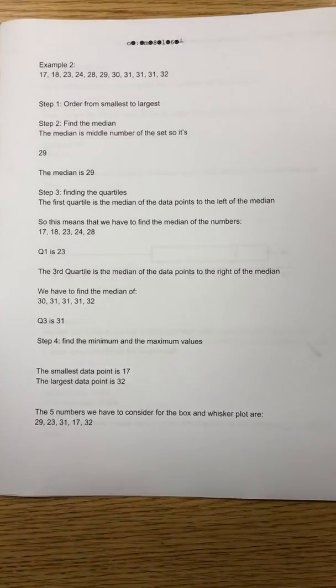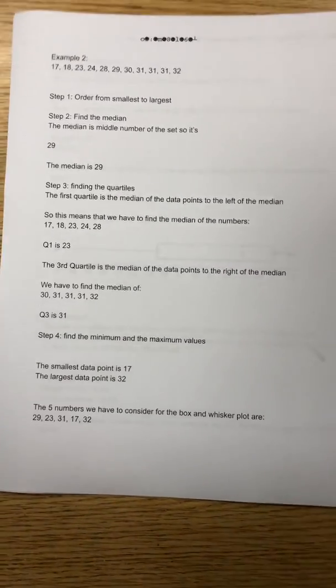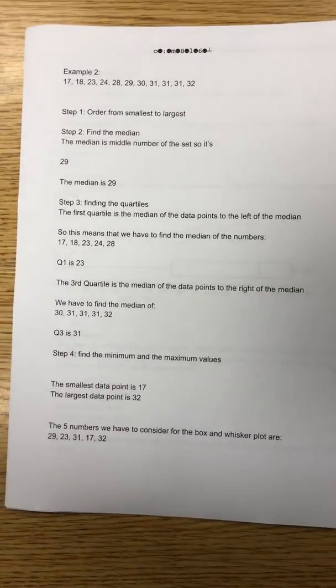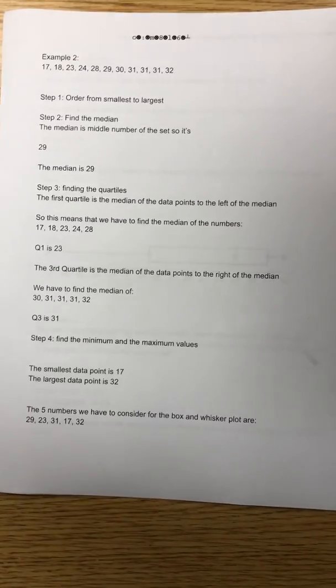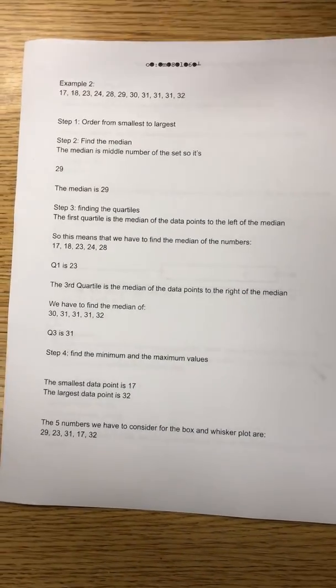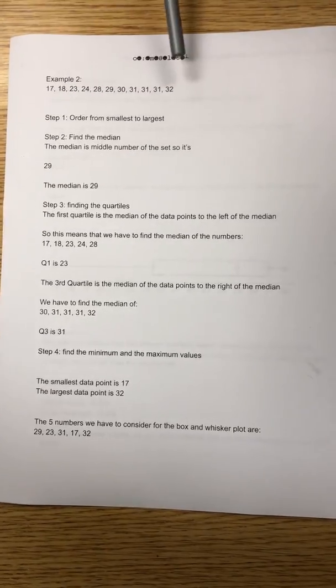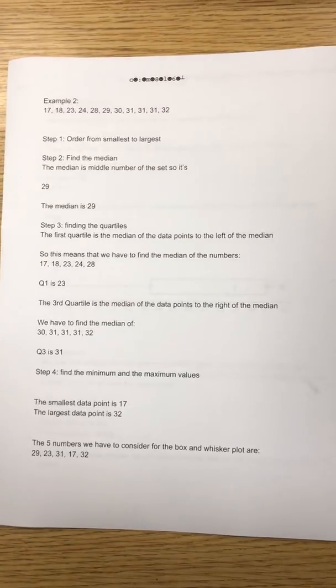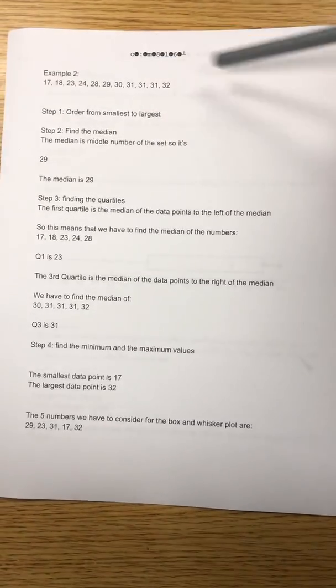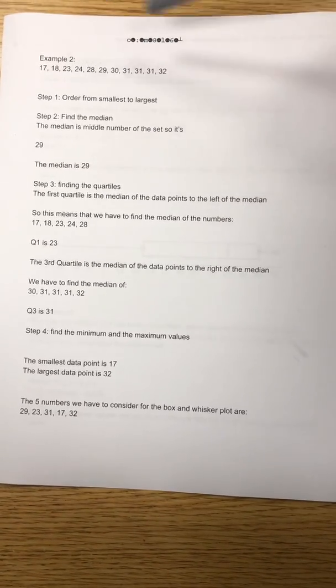So here's our second example. So we're given the data points 17, 18, 23, 24, 28, 29, 30, 31, 31, and 32. So the first step would be to order from smallest to largest, which is already done. So then you just find the median of the data set. Since it's odd, the median would be 29.